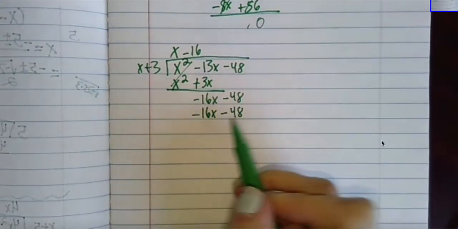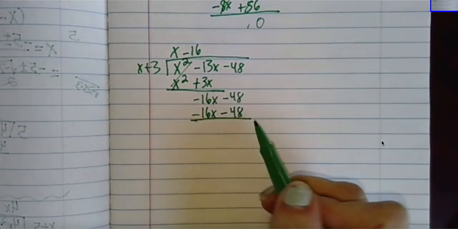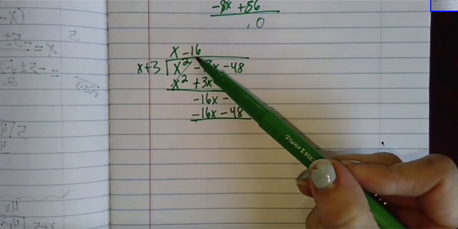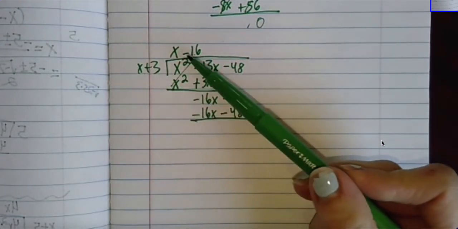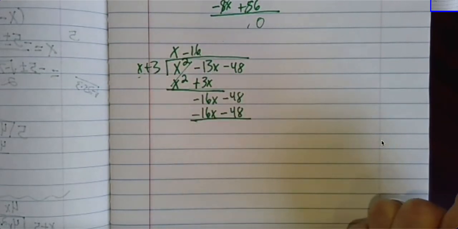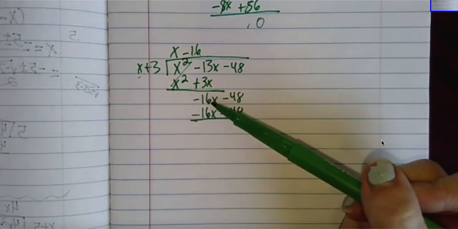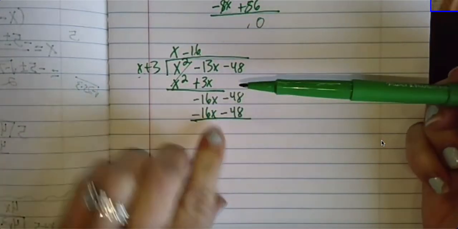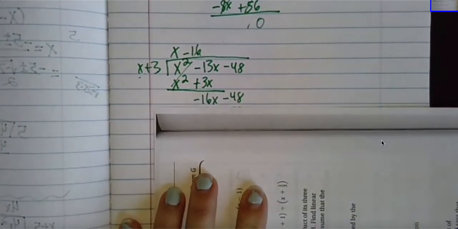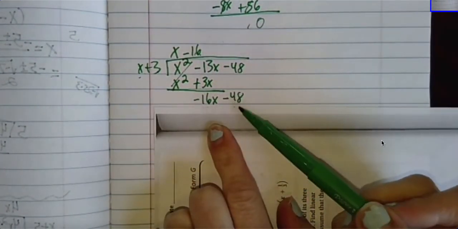Why did you get 16 on top? You have to distribute it to everything. Once I get this part, I bring this down.